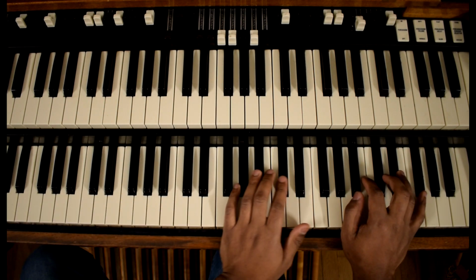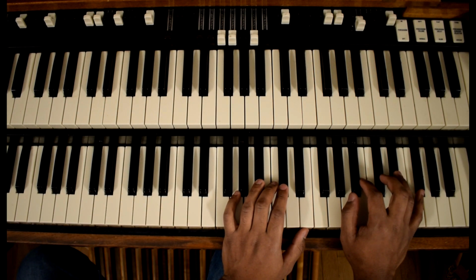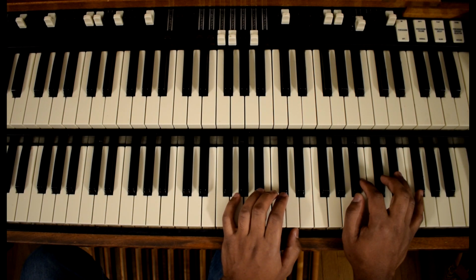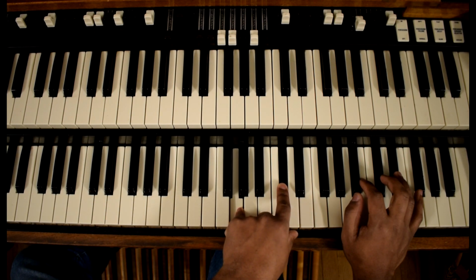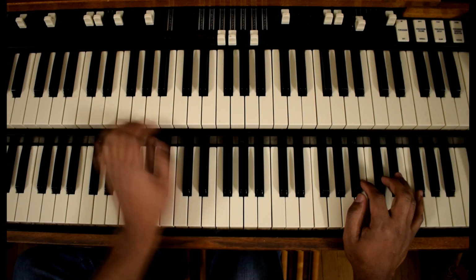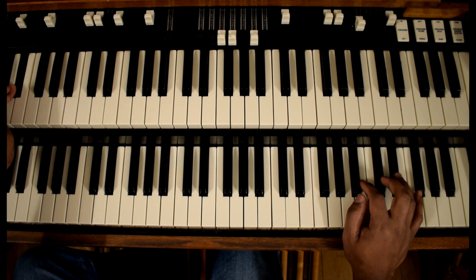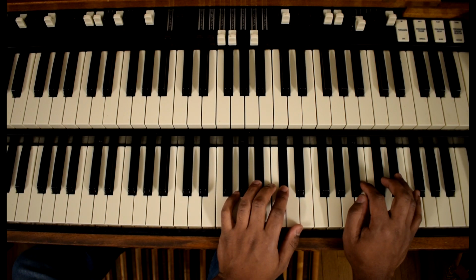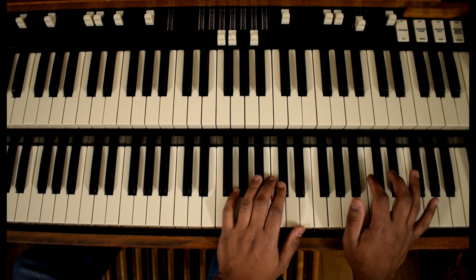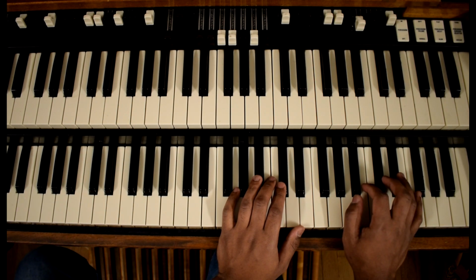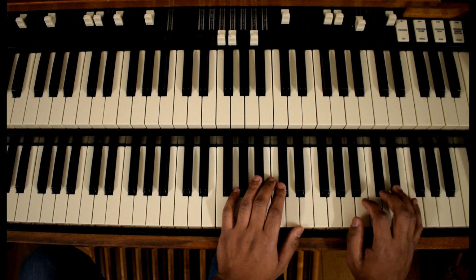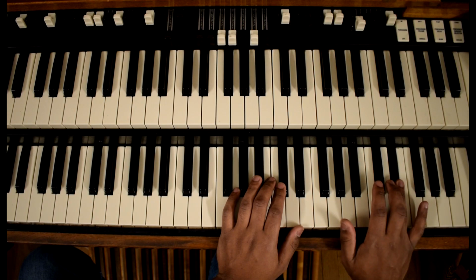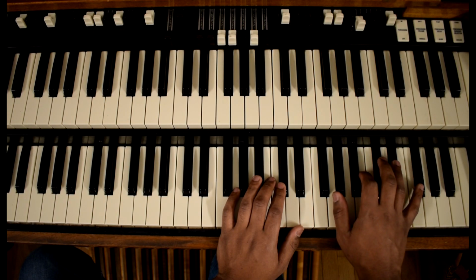All right, now 2 is E flat bass, and left hand is going to be a tritone, which is G and D flat. So our bass is E flat, G, D flat, and then a B major chord up top with the right hand. We'll start with F sharp or G flat, B natural, E flat, and G flat.